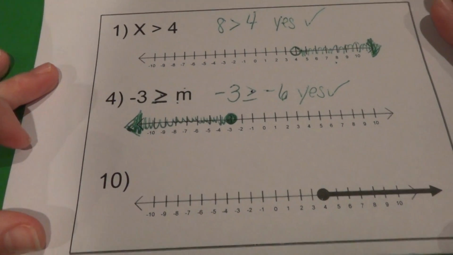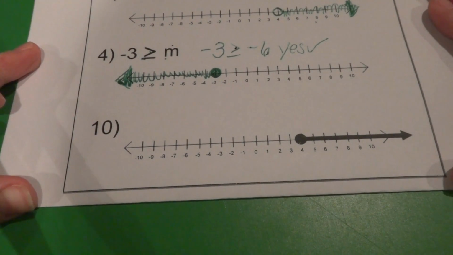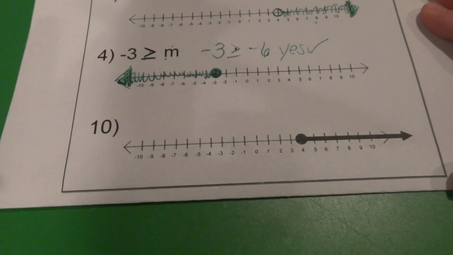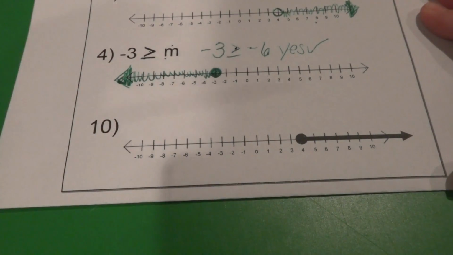The last example is, instead of giving you the inequality and drawing the graph, you're now going to have to write the inequality that represents the graph. The first thing you're going to do is start with a variable, and I'm going to use x. Then I'm going to decide what kind of symbol to use.